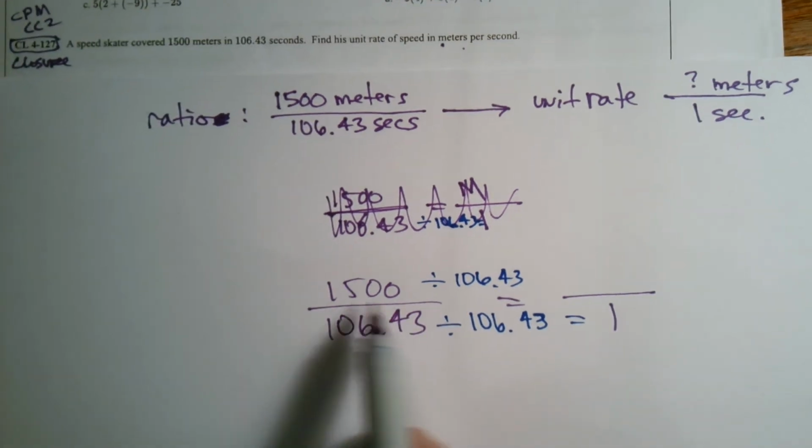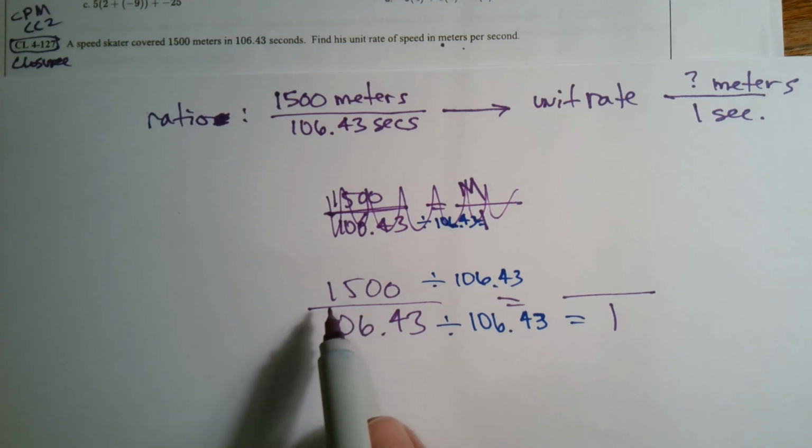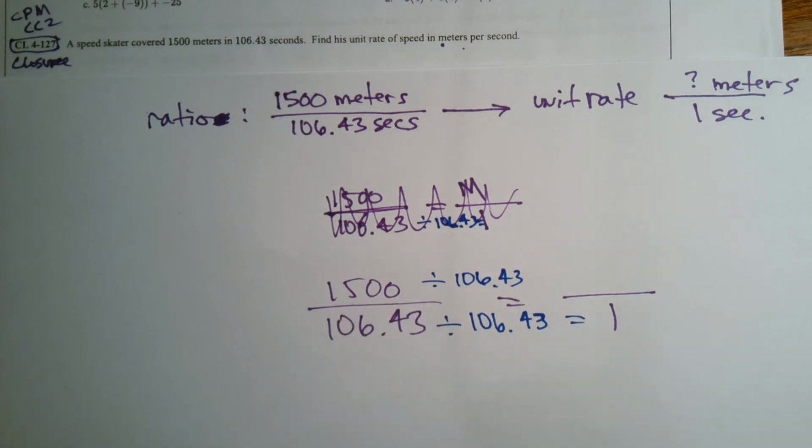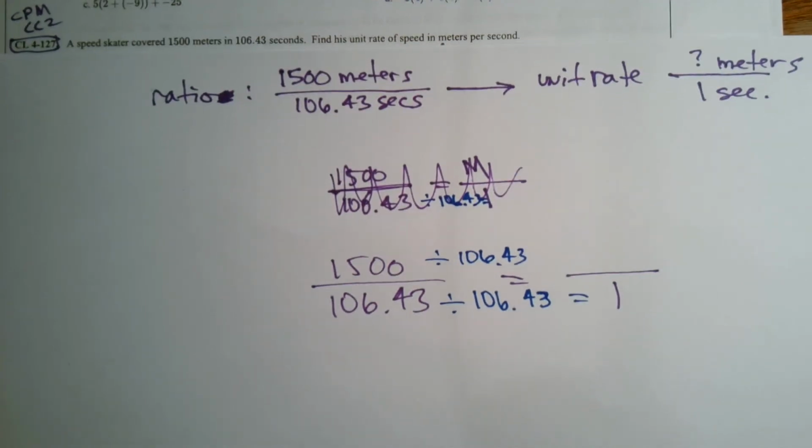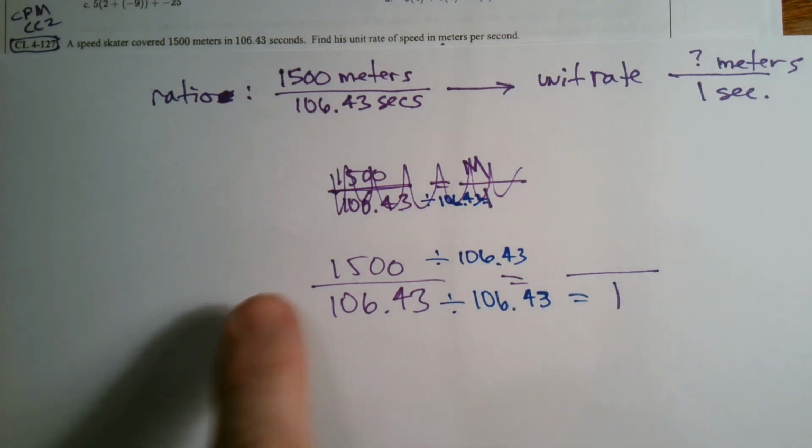So here comes the mathematics I'll need to do, which is 1,500 divided by 106.43. Now, to do that math, I think at this point it would be fair to say that you could use a calculator, given the numbers here.